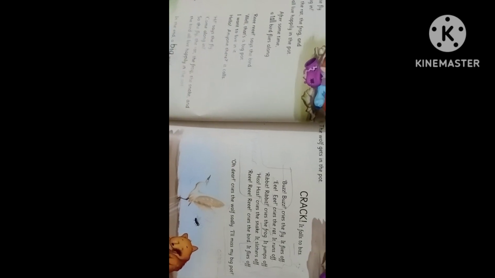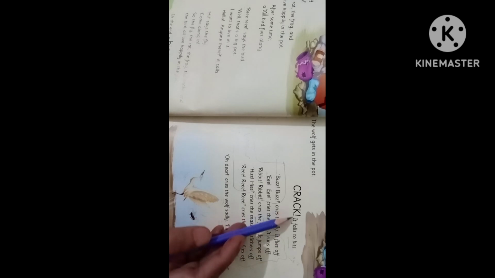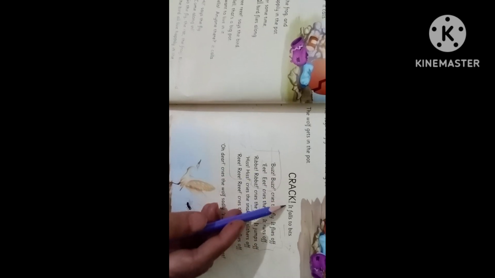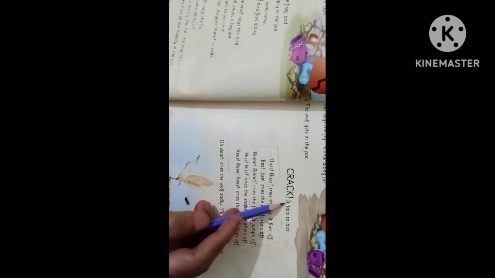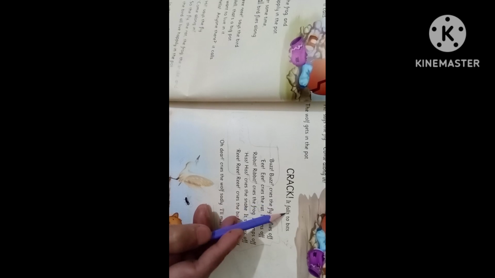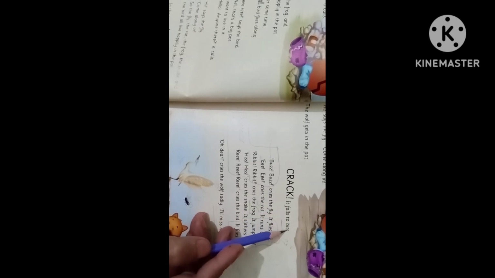We can see in this lesson, the pot falls to bits.